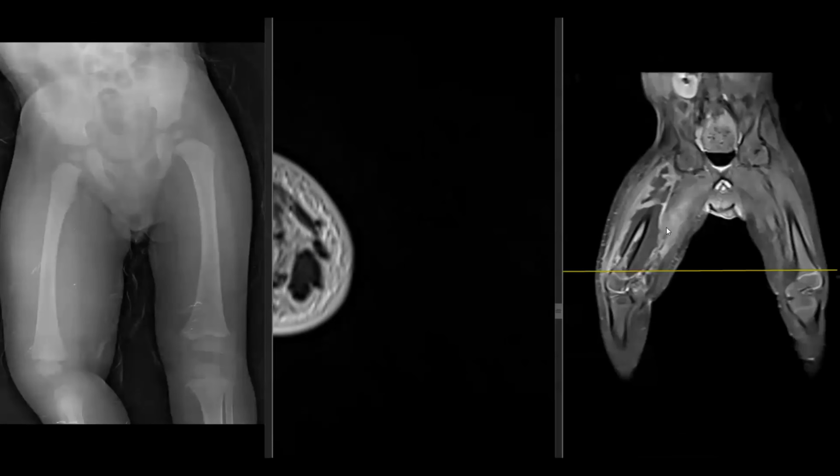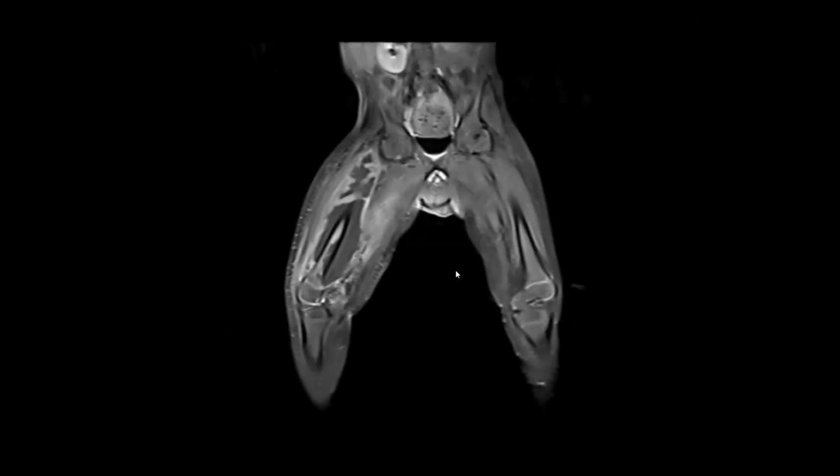At this region, there is a cortical irregularity with an area of cortical break along the anterior aspect. I'm again going to the area of interest at the cortical break at the anterior aspect. Any other sequence you want to see? I would also like to review the T1 weighted images. Identify the sequence and start scrolling.